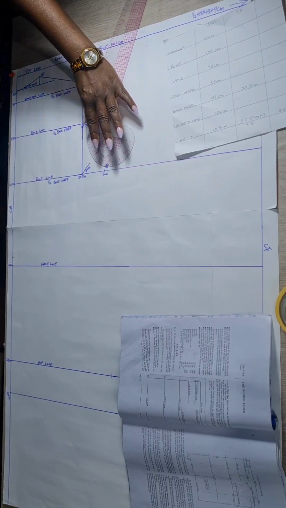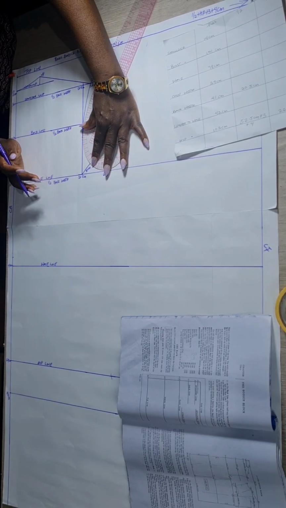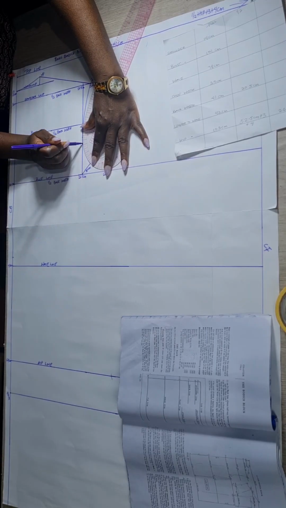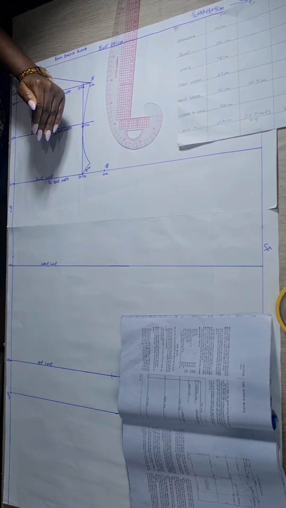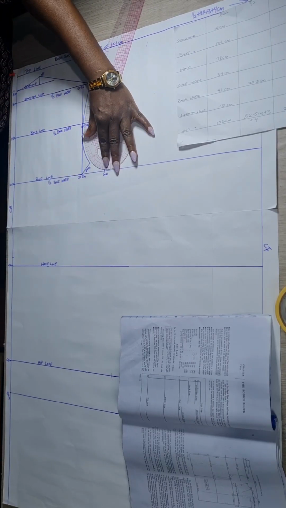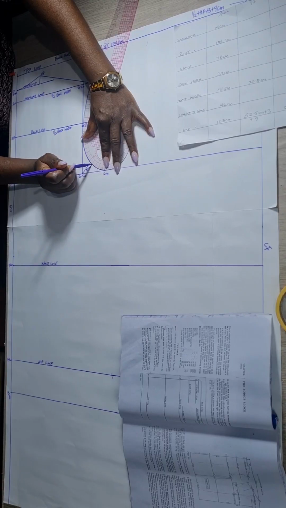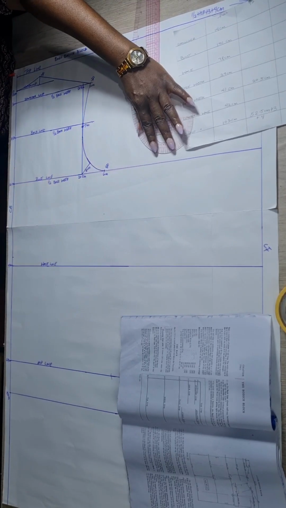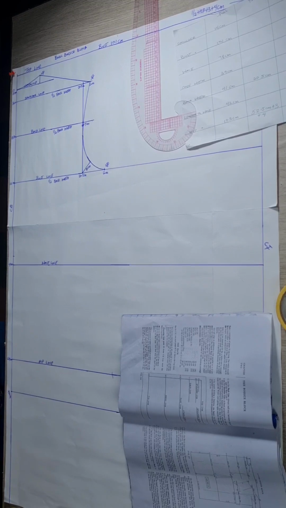So after doing this, you connect from there to this 3 centimeter on the angle this way. You can't curve everything at once, so please do it one after the other. Then lastly, take the curve to your UP. This is what the armhole looks like.